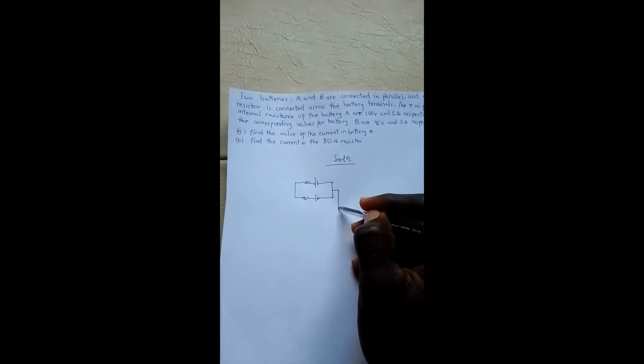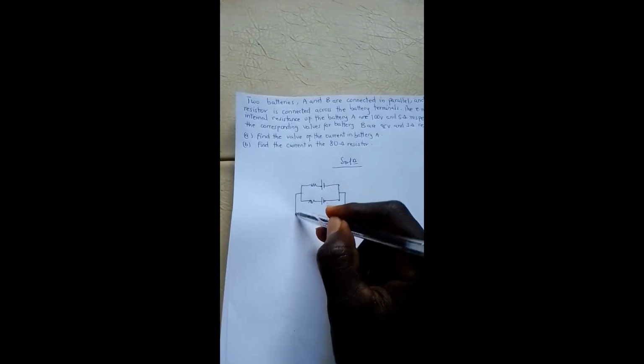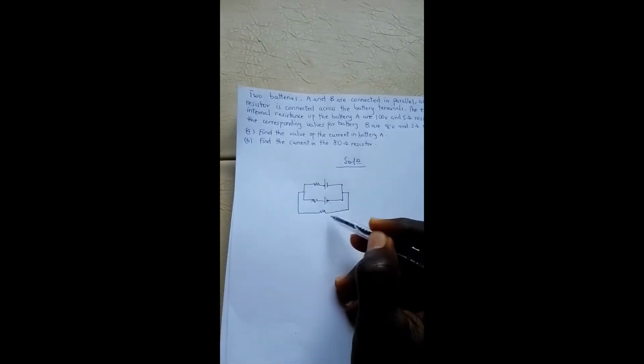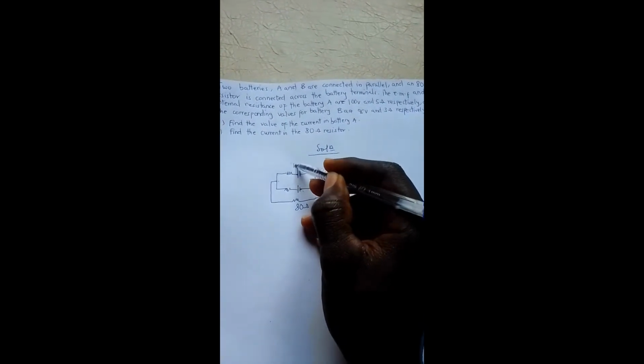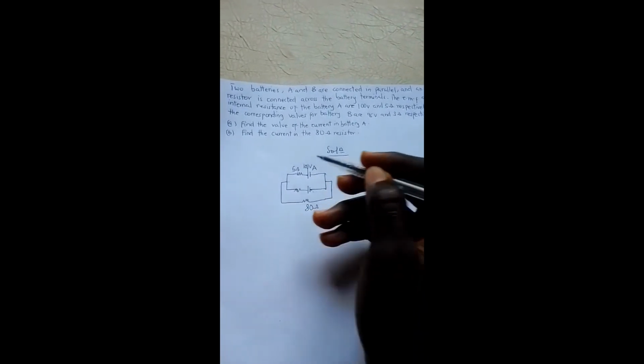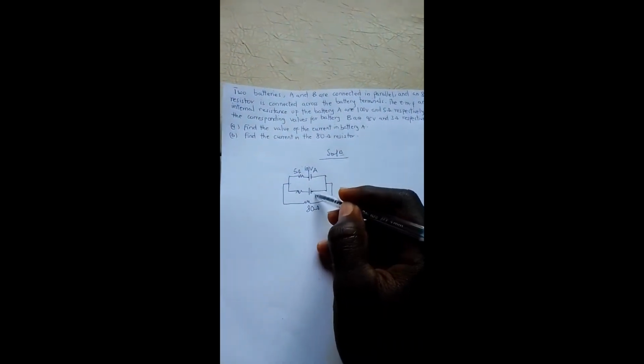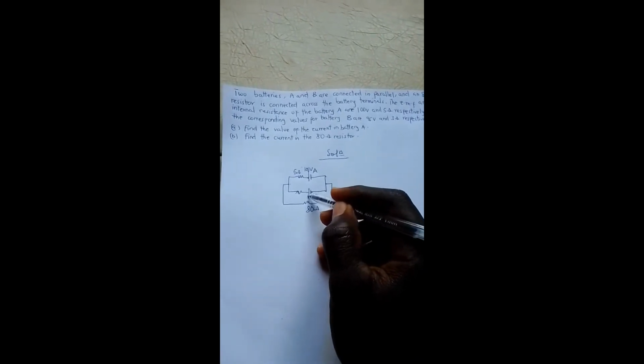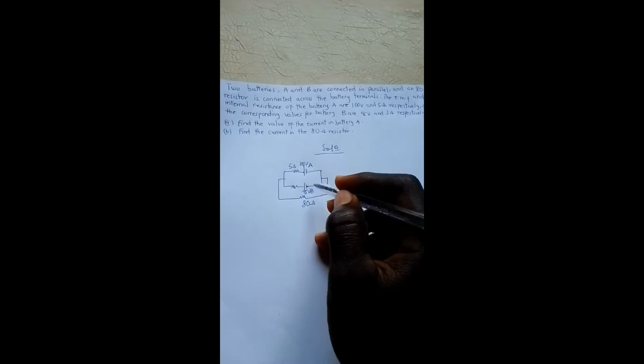Across the two parallel connections, that is where we have the 80 ohm resistor connected. So we have another 80 ohm resistor connected across this parallel connection. So this will be our 80 ohm resistor. Then let this be battery A. Battery A has 100 volts here, as well as a 5 ohm internal resistance. Now for battery B, it has 95 volts as well as a 3 ohm internal resistance.